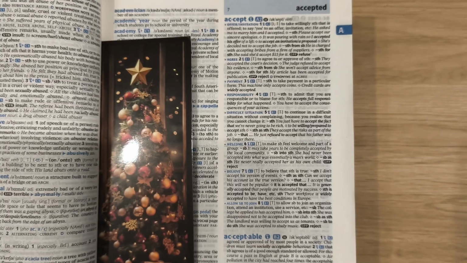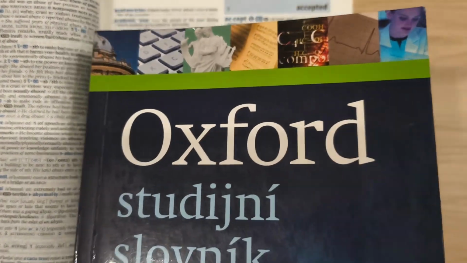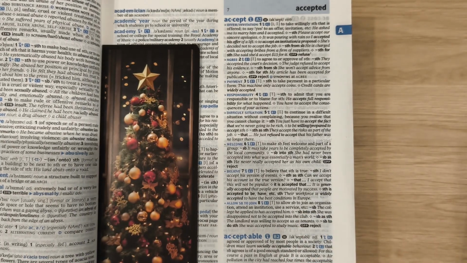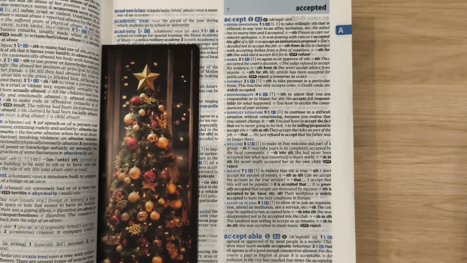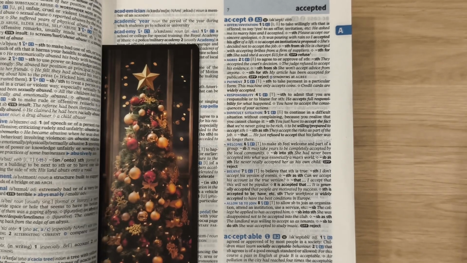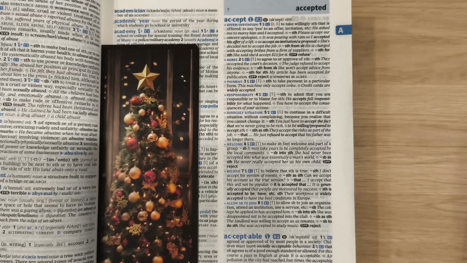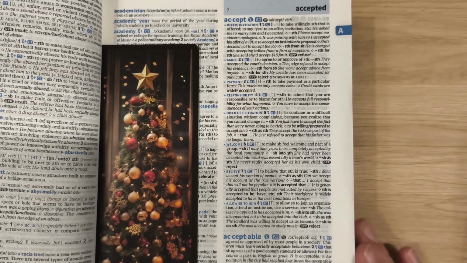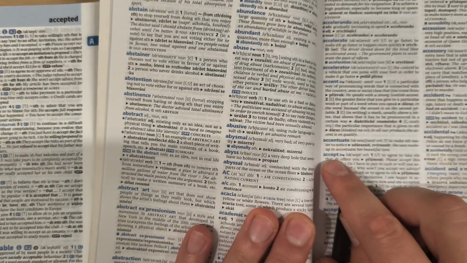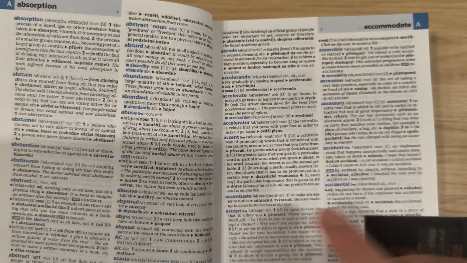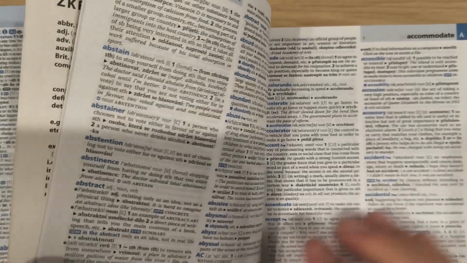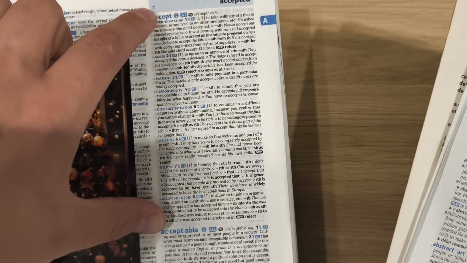Now I want to show you one more dictionary. It's a very similar dictionary to this dictionary, but a simplified version. There are not so many entries, not so many verb structures or verb frames, not so many example sentences, but for learners, especially for lower levels, it is a great dictionary. I will show you why. Let's have a look at the word accept. It starts here. So you can see that here the entry is much smaller. It's not as much as here, but it's fine.